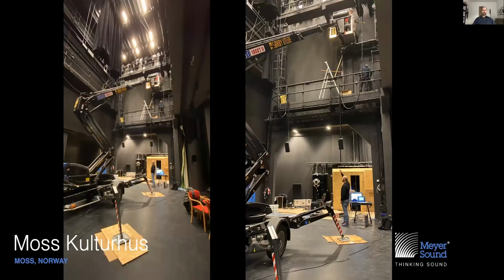So here we see a view of the stage shell during the installation of the acoustic treatment. One thing that's really important in all our venues is to make sure that the reverberation time on stage is as dry or even a little bit drier than the auditorium side. That makes the calibration a little bit simpler, because regardless of whether the curtains are in or not, you still have the same acoustic on stage. And it just allows you to have a lot more control.